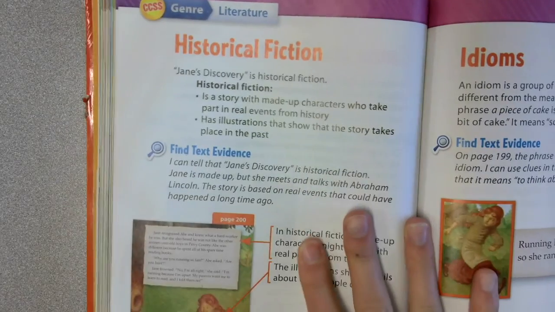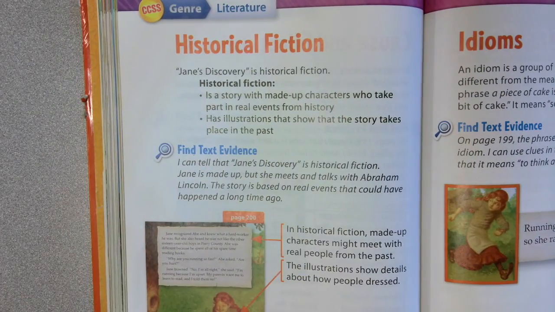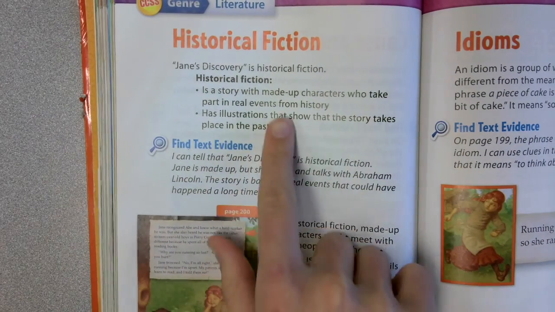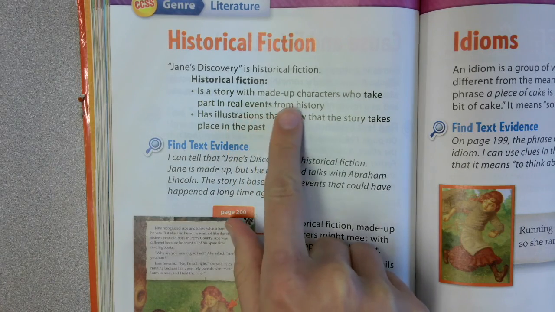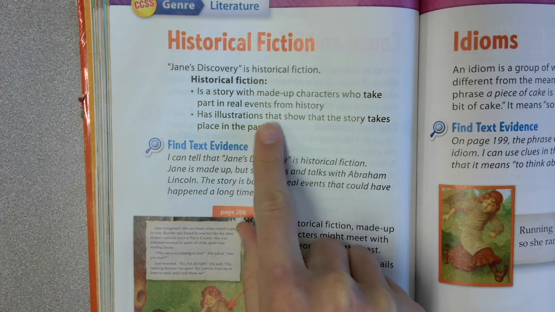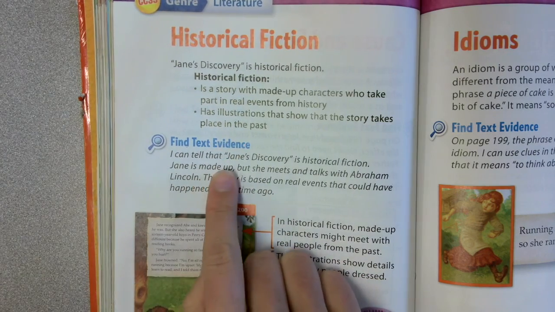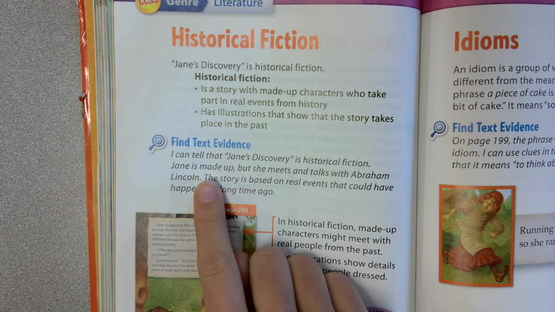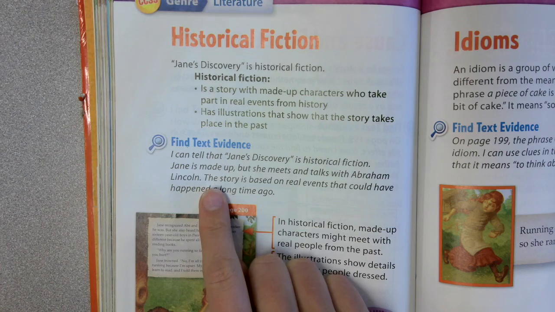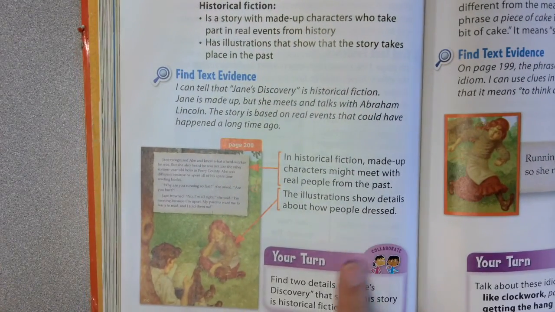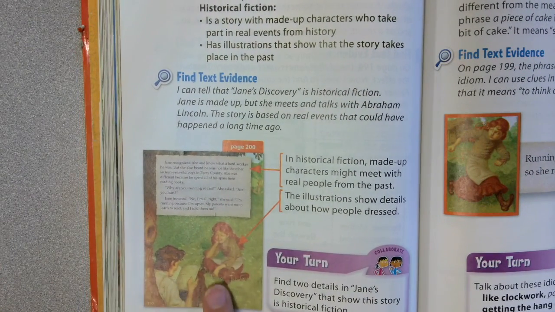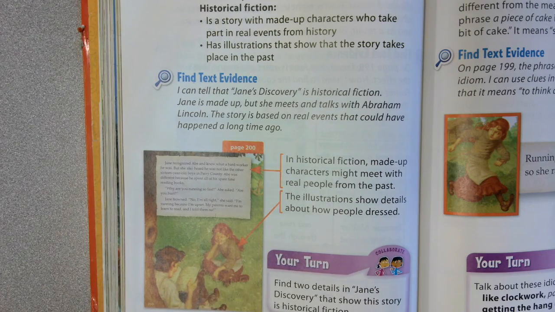Our genre this week is historical fiction. So historical fiction has made-up characters who take part in real events from history. It has illustrations that show the story takes place in the past. Okay, so like Jane was made up, but she meets and talks with Abraham Lincoln, who really was a president of the United States. The illustrations can show details, right? They're dressing much different than how we dress today.